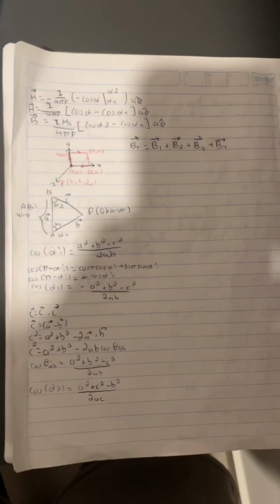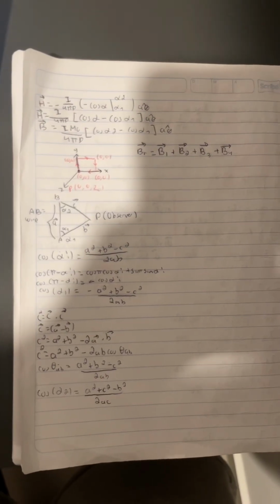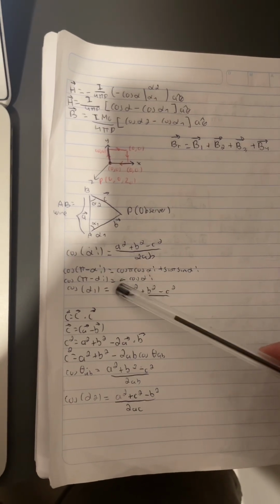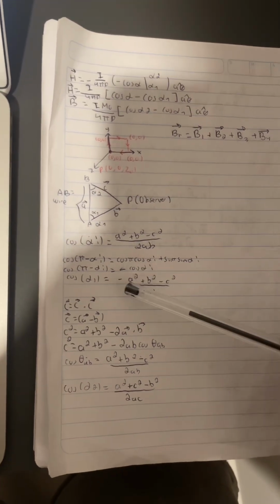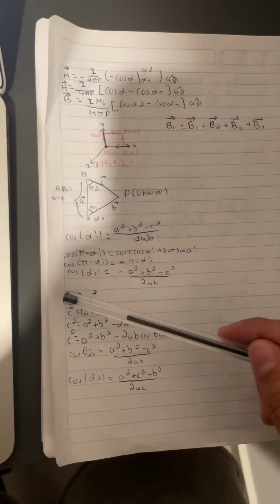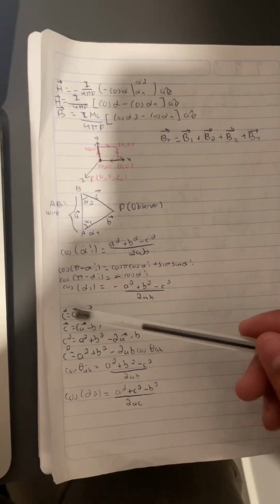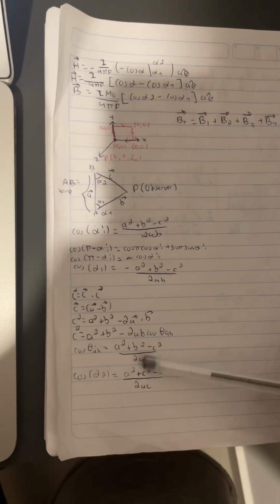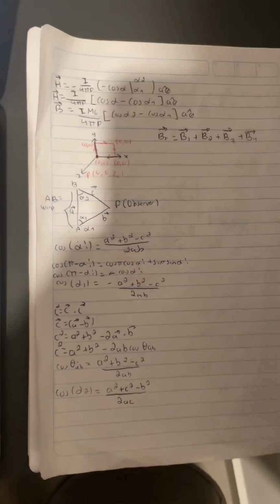I draw the triangles to help me define the geometry. Here we have to get alpha 1, and here we have to get the c squared multiplying c times c. And we obtain this, and applying the cosine of alpha 2 we get this. And that's all for part A.